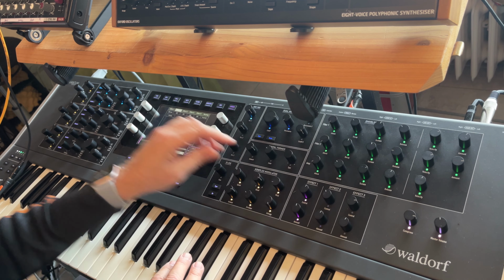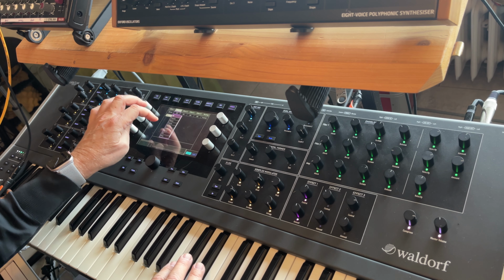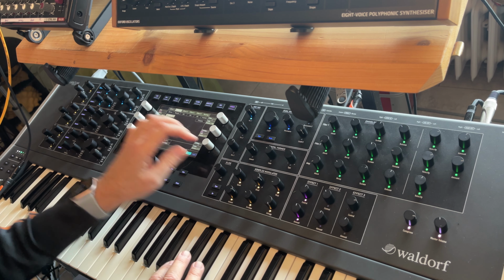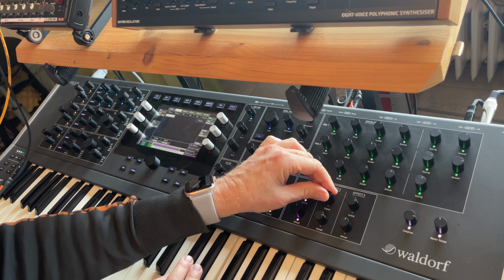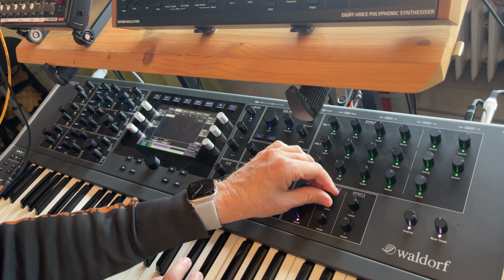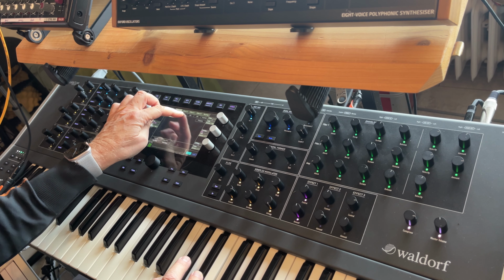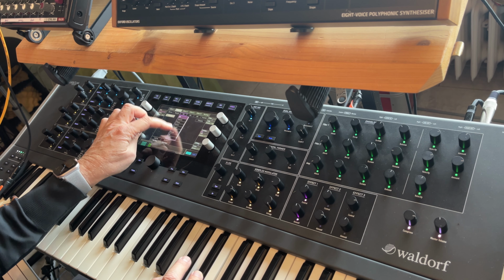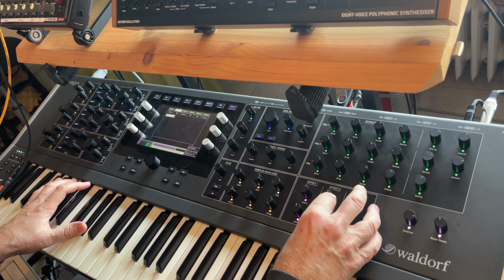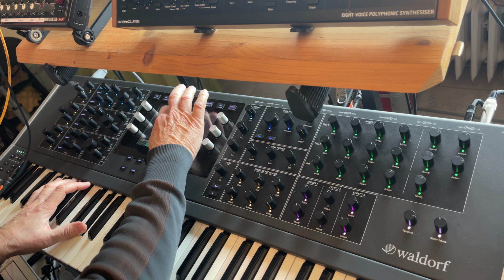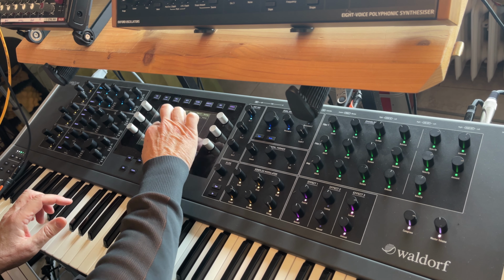And effect 2, I'll take, let's say, reverb. Okay, reverb again.